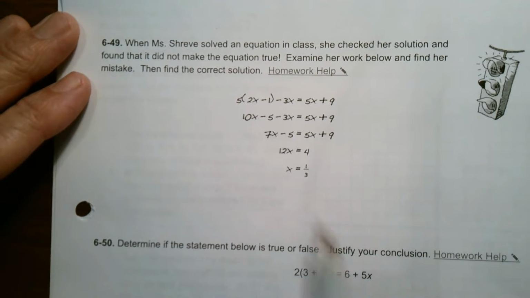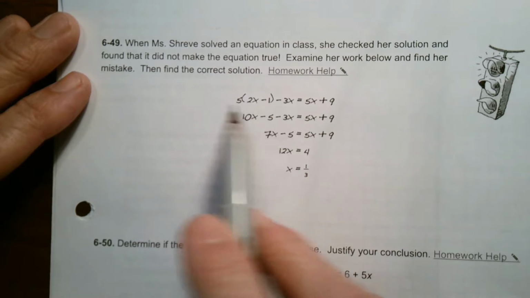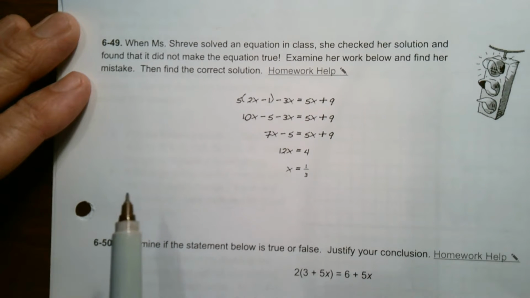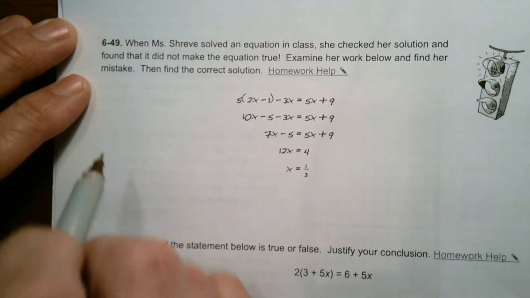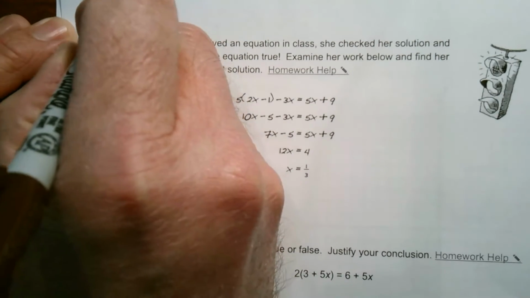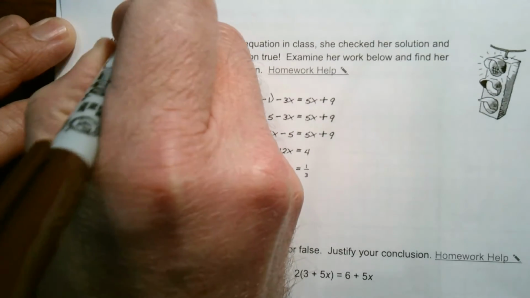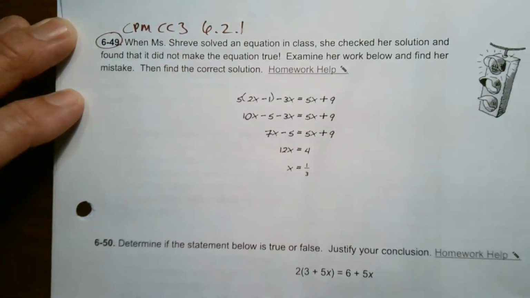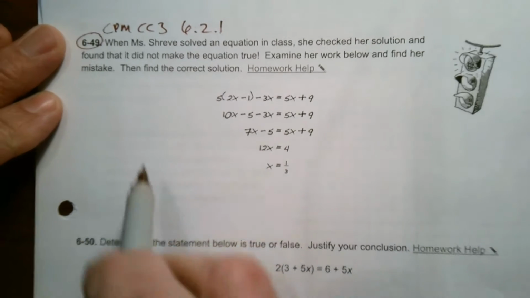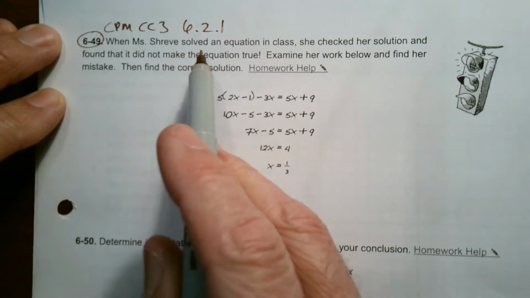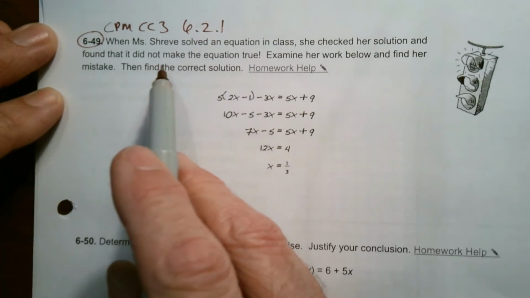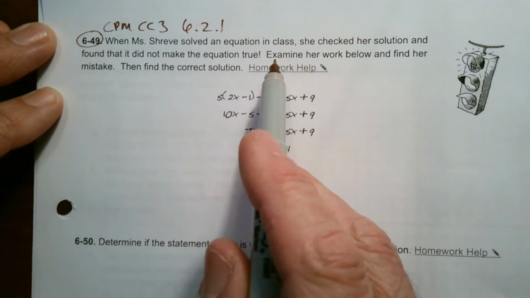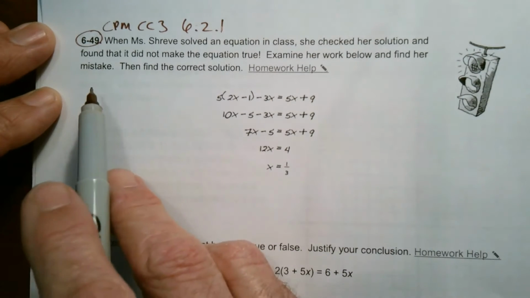We are looking at an equation that has already been solved and trying to find the error, trying to find what mistake was made. Error analysis. So this is a problem I'm taking from CPM's Course 3, section 6.2.1, specifically number 6-49. It says when Ms. Shreve solved an equation in class, she checked her solution and found that it did not make the equation true. Examine her work below and find her mistake.